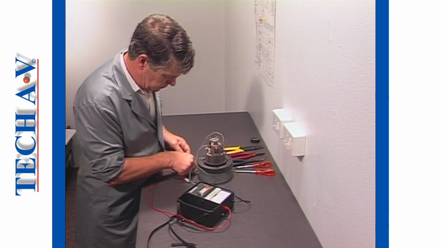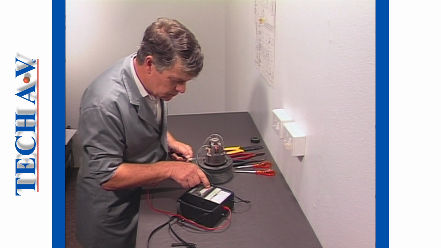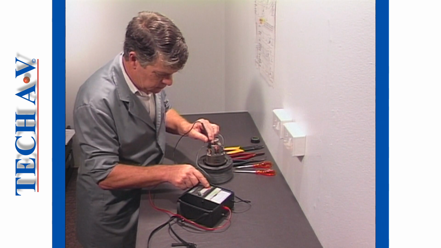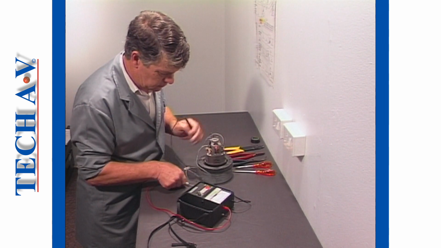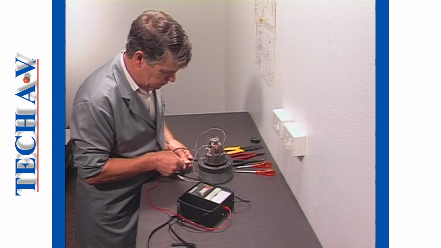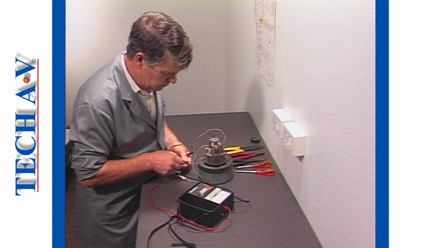The test leads of the instrument are connected across the test piece, and a small current generated by a battery within the meter passes through the test circuit. The meter responds to the resistive nature of the component or circuit on test and provides a reading in ohms.